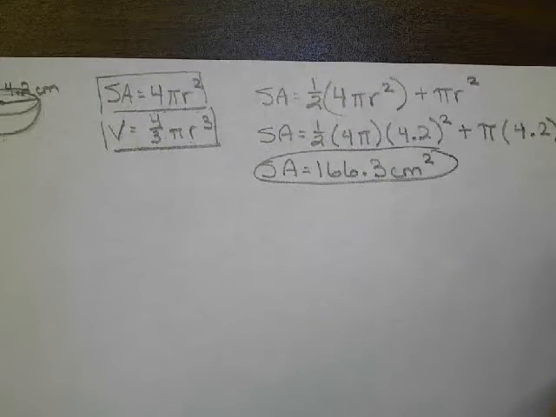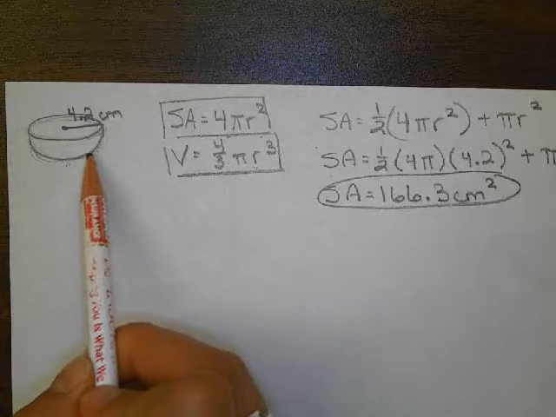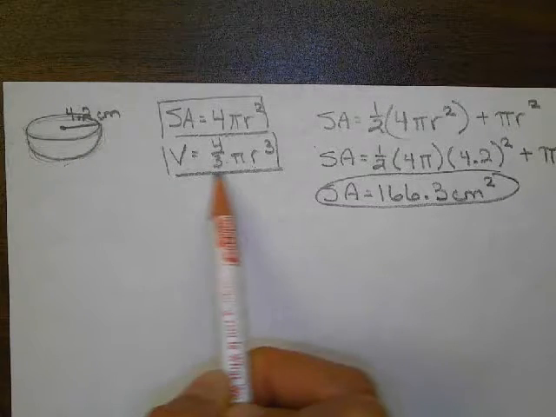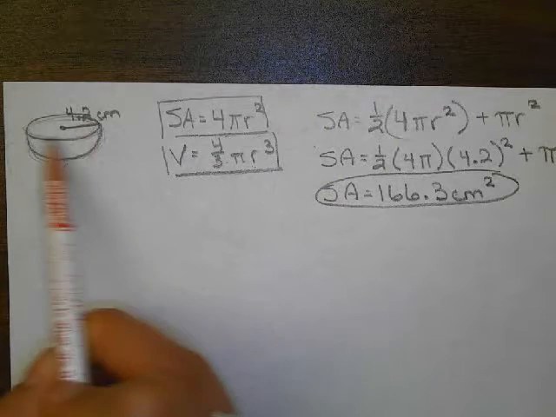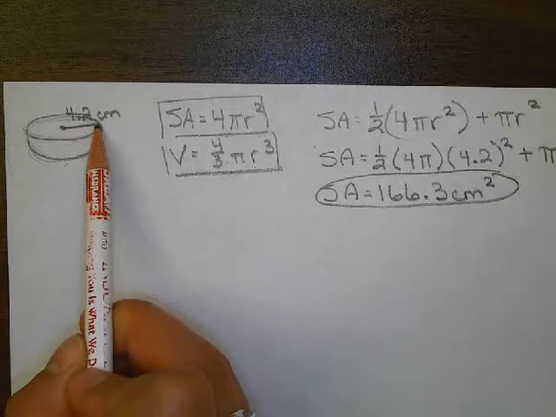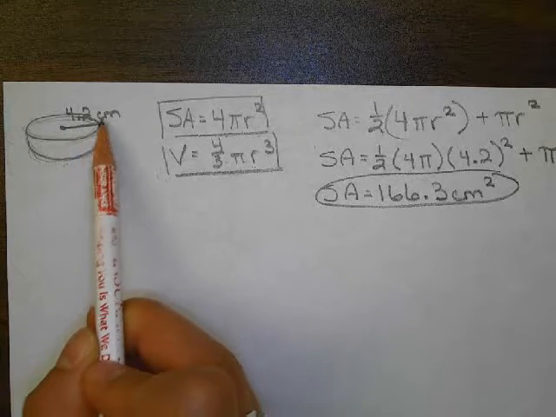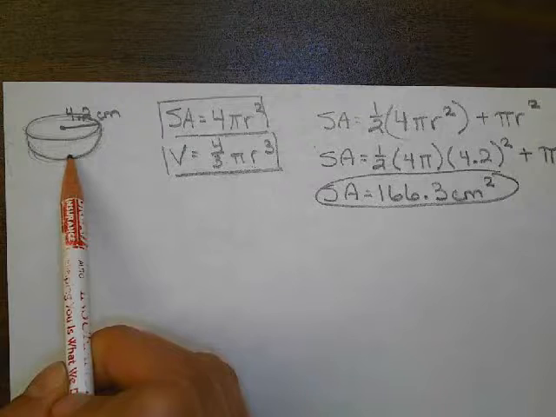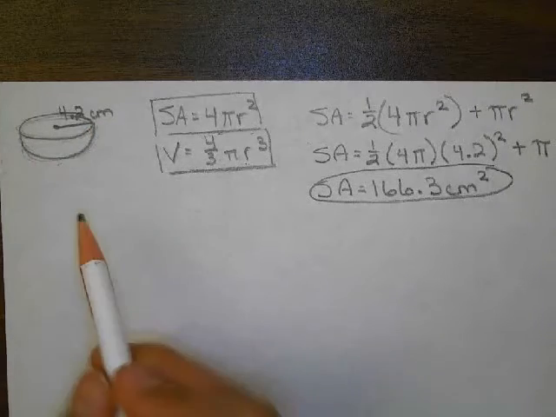Now volume, again, I only have half of the sphere here, so it would be half of whatever the volume formula for a full sphere is. Now I don't have to take into account the circle on top, because I'm not putting water on top of this circle. The water is going into the whole sphere. So I'm taking the whole sphere and then cutting it in half.